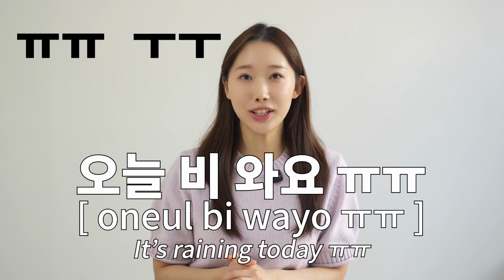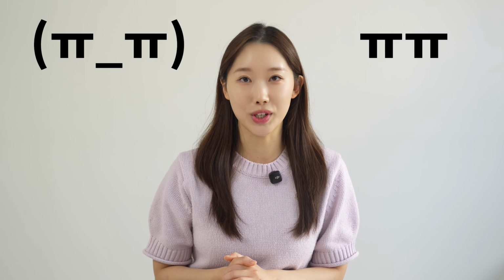Next up, the sad ones. These are also common in Korean text. This and this both show tears. The characters 유 and 우 look like crying eyes with tears streaming down. For example, 오늘 비 와요. It's raining today. A fuller crying face that adds a bit more emotion is similar to this emoticon, but looks more expressive and dramatic.